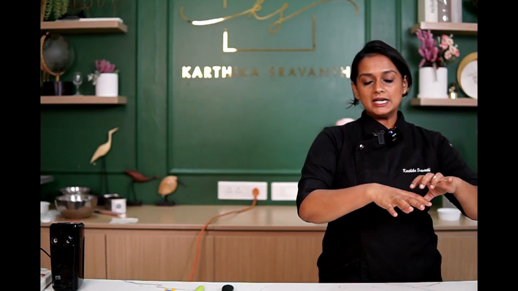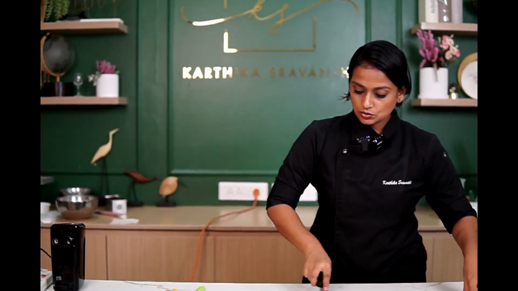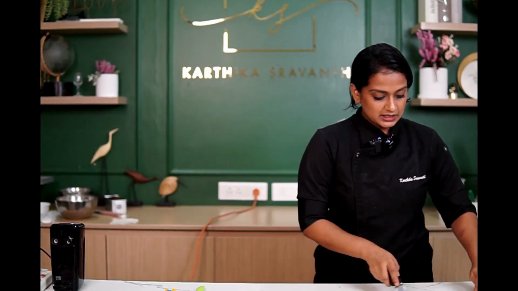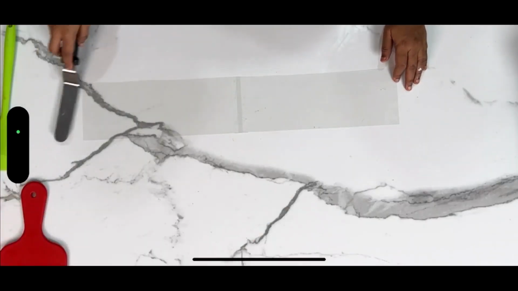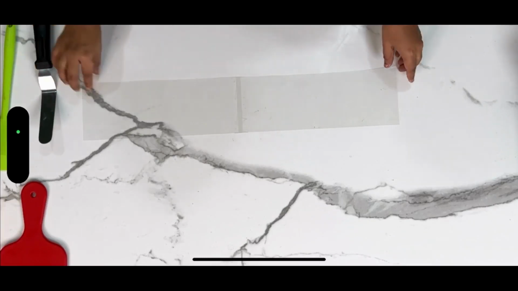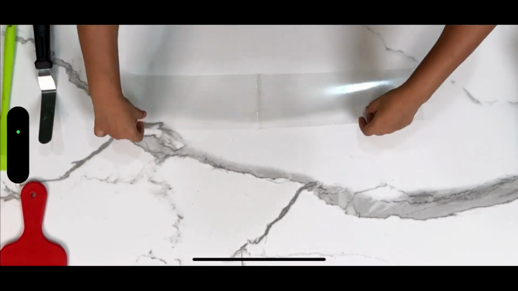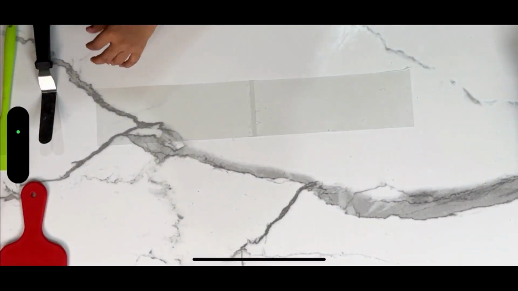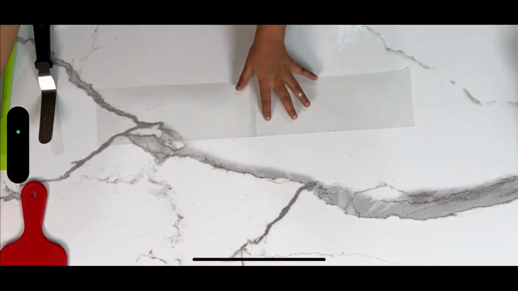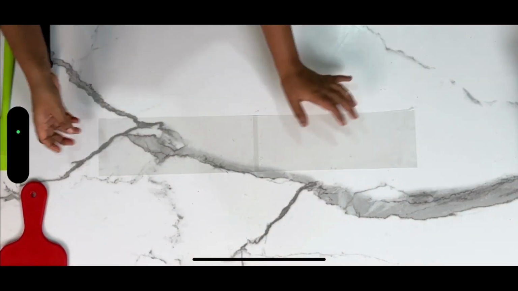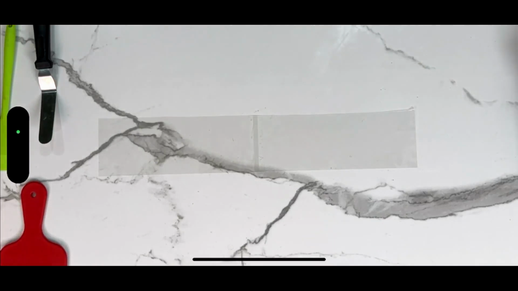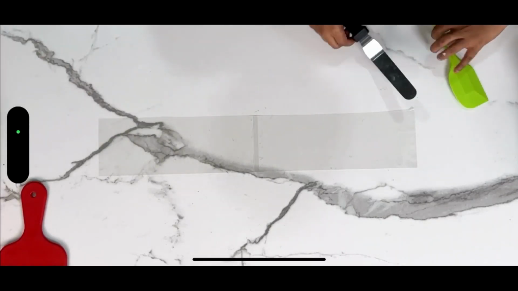Okay, so what we are going to do is pour the white compound here and use the offset palette knife to spread it out really thin. Then we are going to take the acetate sheet and wrap it around the cake we just iced. Once it's wrapped around, I'm going to use the tape to stick it together. And I'll be needing a scissor also. Is there a scissor? Yeah, there's a scissor here. Okay, so everything that I need is ready.